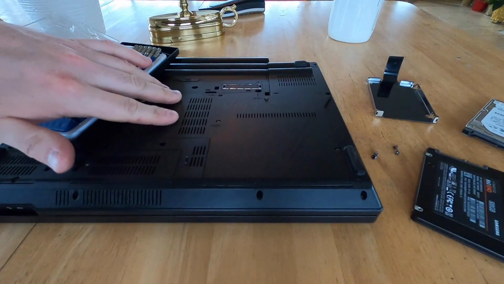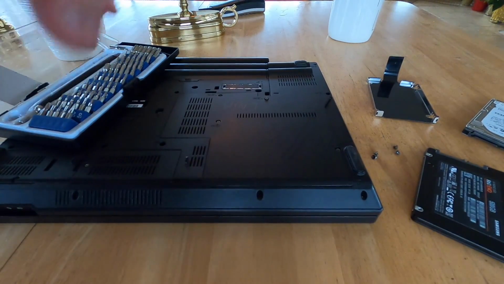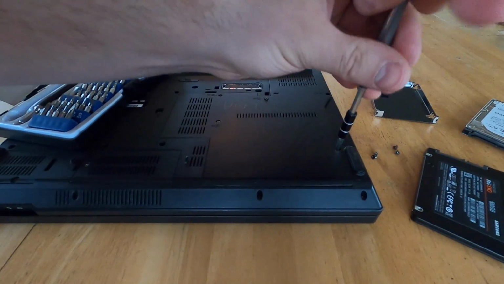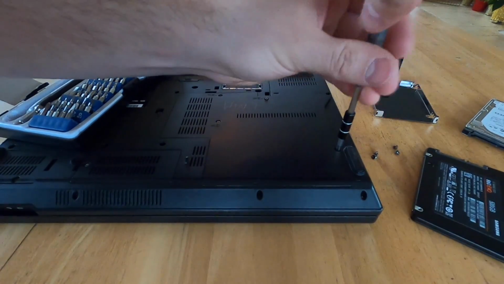This is an area here you always got to watch for. Make sure these clips go in before anything else does, otherwise it'll stick down once you got the screws in, and it's no good.